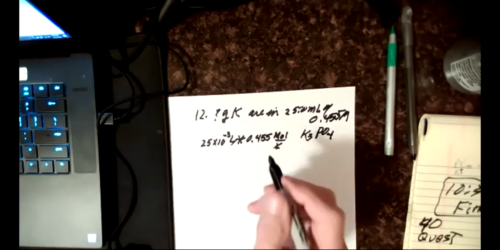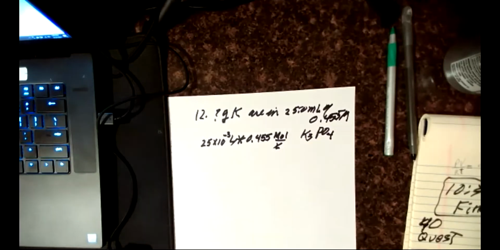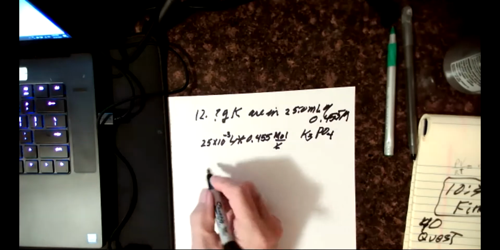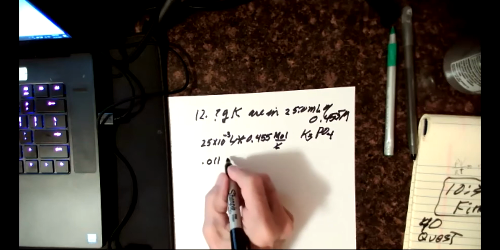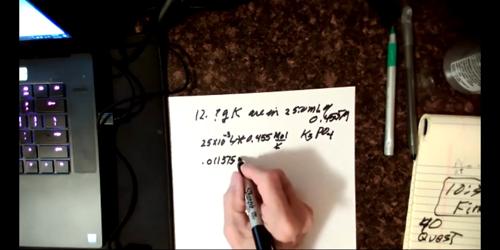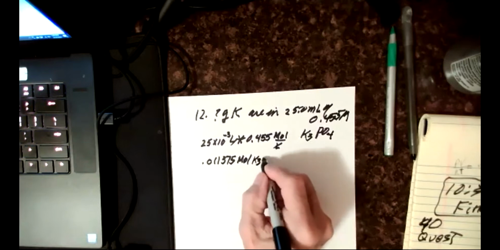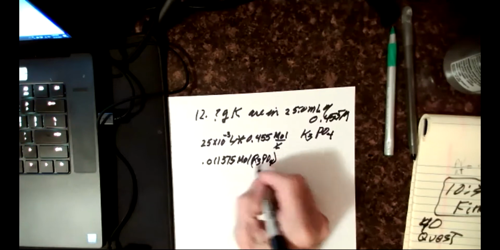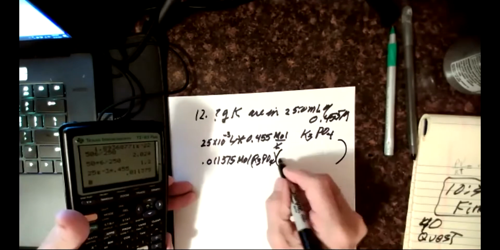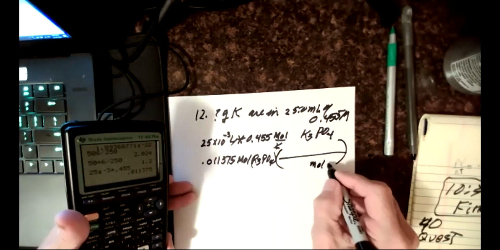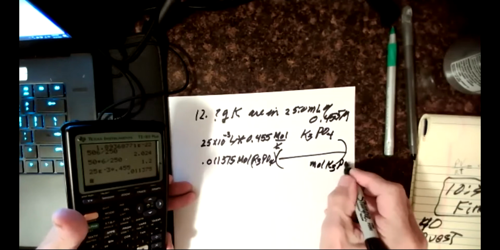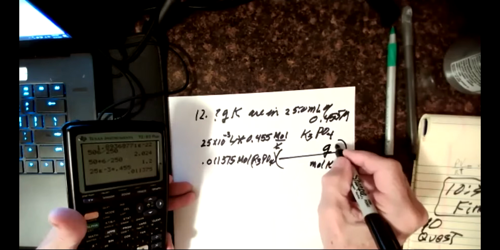So we can go ahead and do that math, I guess. 25 with an exponent that's -3 multiplied by 0.455 gives me 0.011375 moles of the compound. Now I want to convert from moles of the compound to grams of potassium.